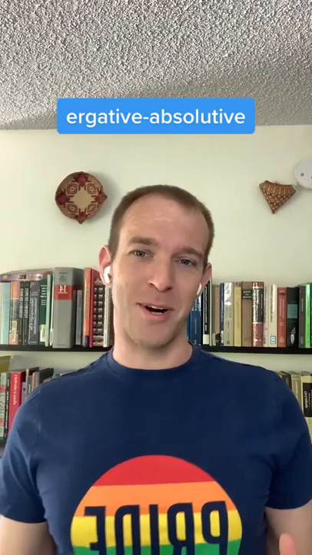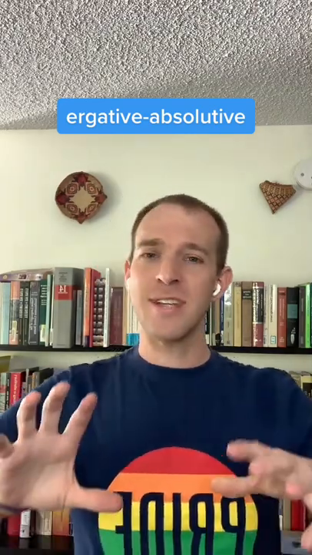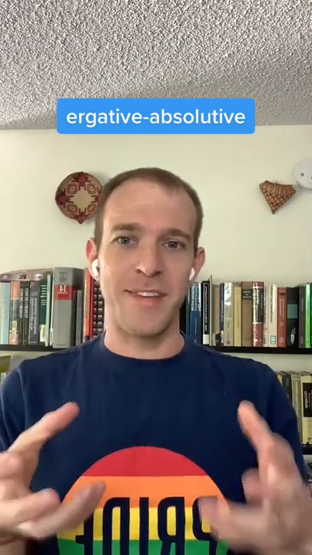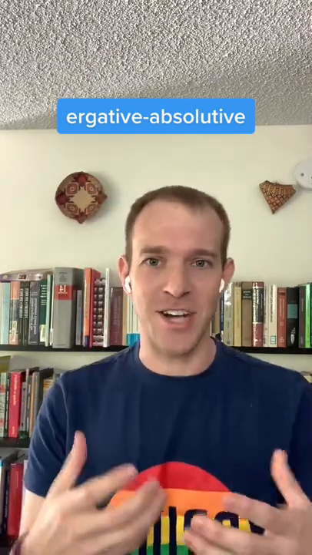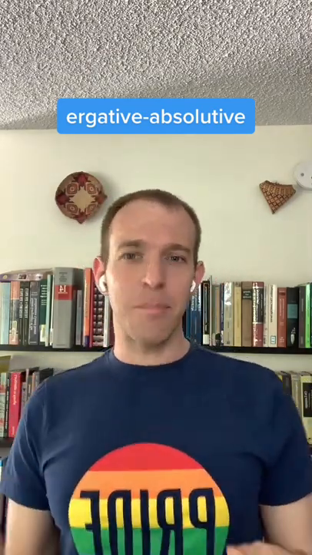Another common way that languages use to indicate relationships between participants in a sentence is with what's called ergative absolutive marking. And this one's probably the most complicated. So basically it pays attention to who's kind of the one actually doing the work of the action, like who's undertaking the action and doing it. And it's only really important when you've got more than one participant in a clause.